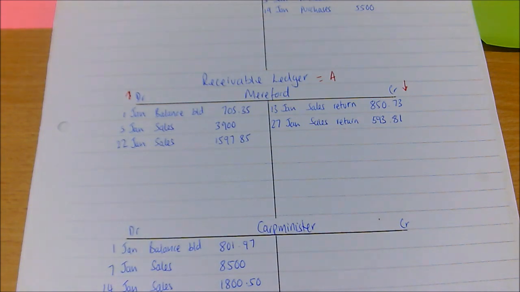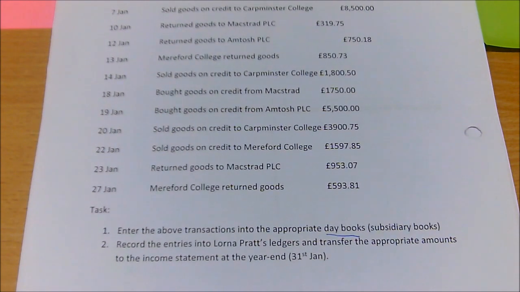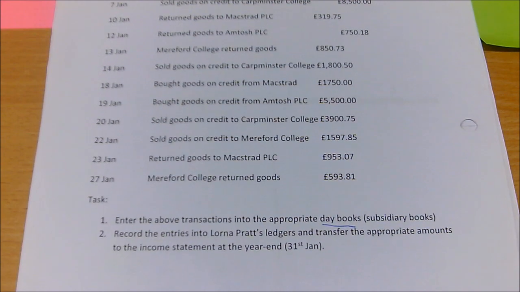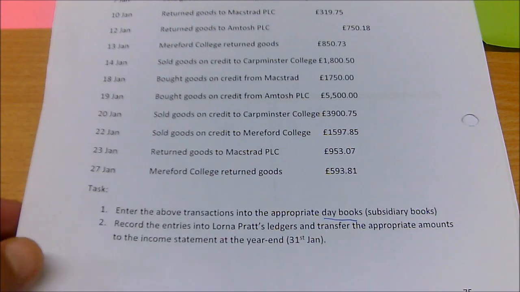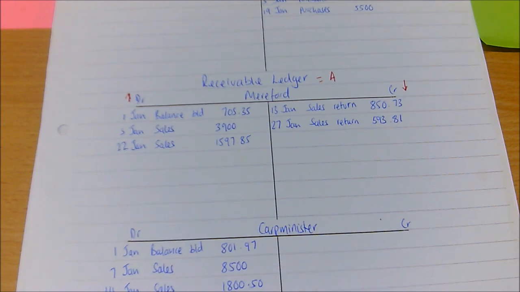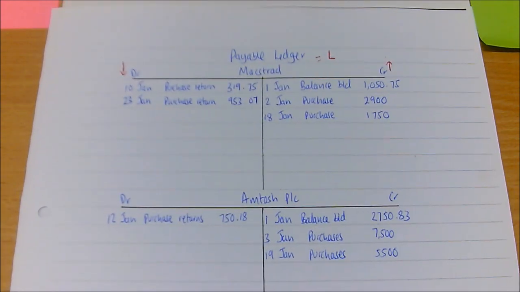So the question is also now asking you to transfer the appropriate amounts to the income statement, and also we would balance off those accounts that need balancing. Those accounts that go in the statement of financial position always need balancing. The income statement accounts would need to be transferred to the income statement. So let's start with balancing these accounts first, and I'll show you how to do one so you can do the rest yourself.